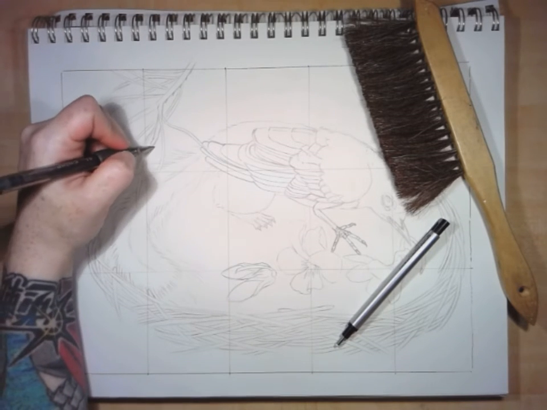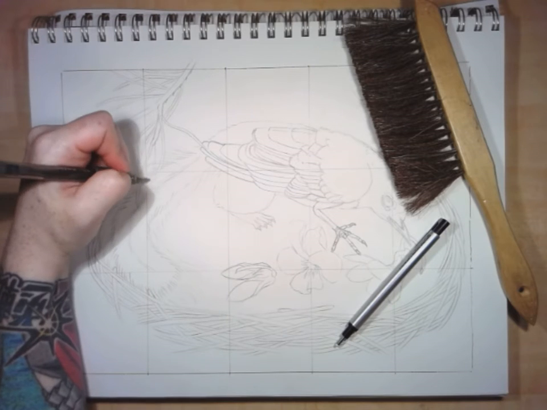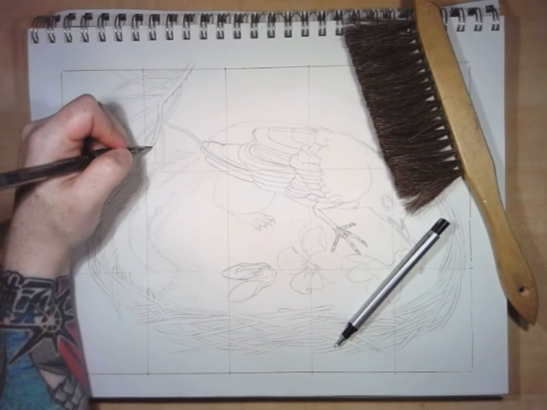It's getting kind of hard to see which stick is which needle is which.